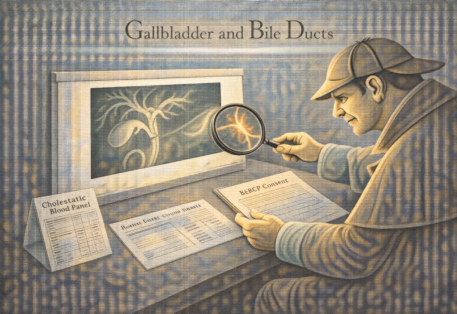Let's move from the anatomy to the problem itself. Section 2. The stones. Cholelithiasis. The source says 10 to 15% of the Western population has them. That is a huge number. It is massive. That's 1 in 10 people walking down the street.